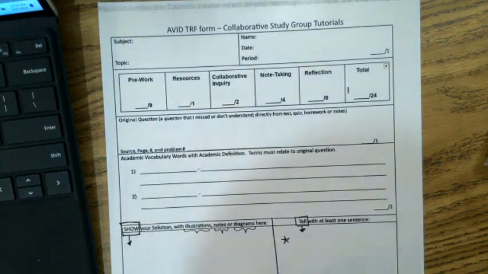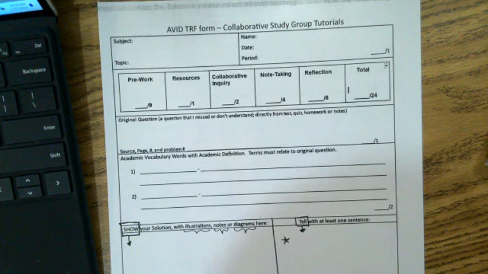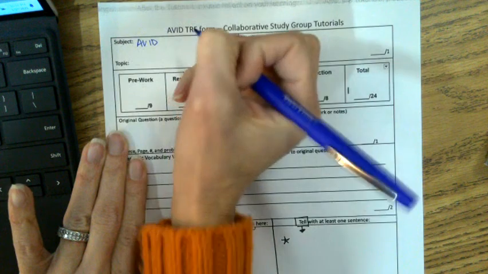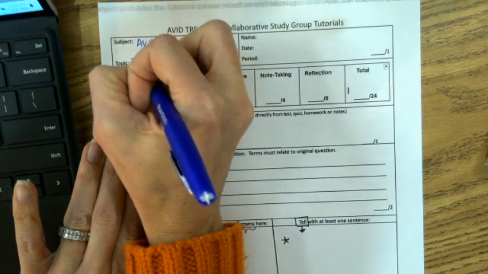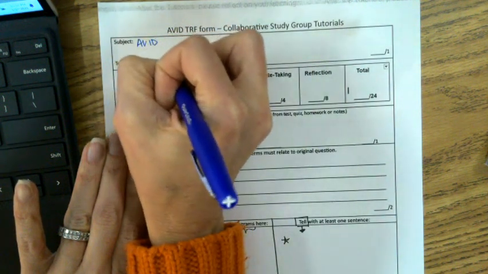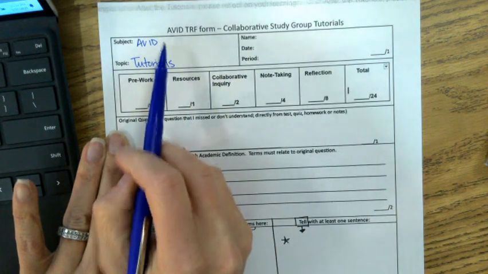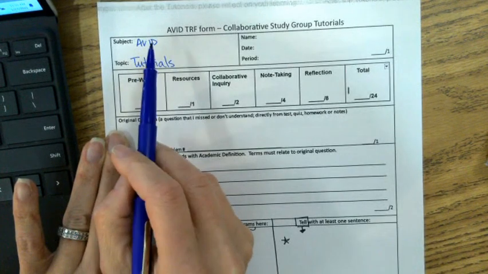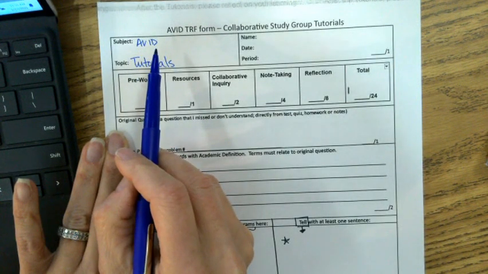The very first thing that you need to do is pick a subject in your classes that you have a question about or that you're curious about. It's not necessarily something you're confused about. It could be something that you want to know more about. So, for example, in AVID, I had some questions about tutorials. For you, go ahead and fill out maybe math and fractions or science and volcanoes, whatever that is. Take a second and fill that out and then pause the video.